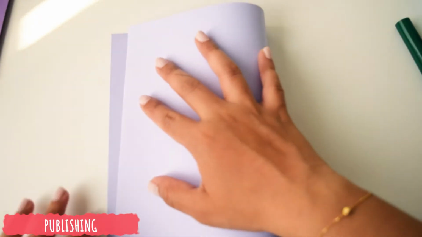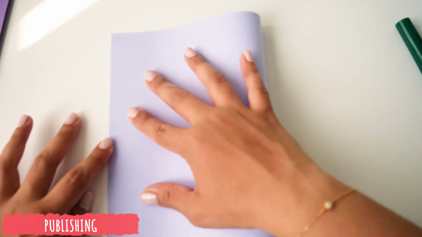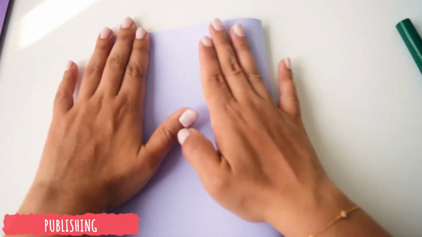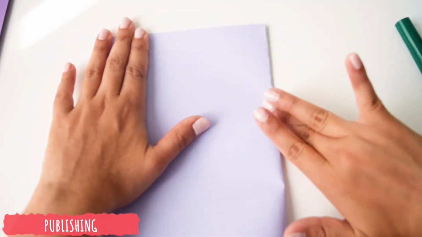Next comes the publishing process. So we are going to be creating the cover of the book. I have this cardstock paper that I'm going to use. I'm going to be folding it in half because I don't want to use a whole page. I'm going to be using this as the front cover and the back cover of my book.